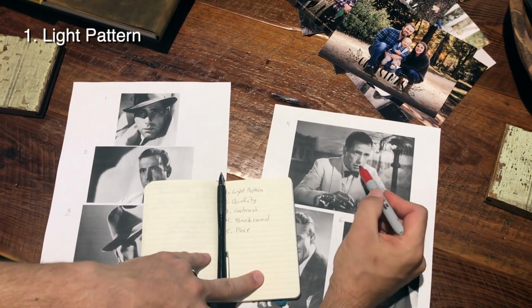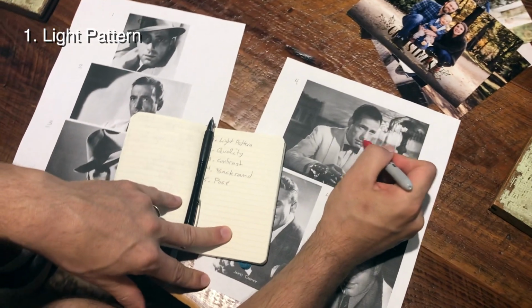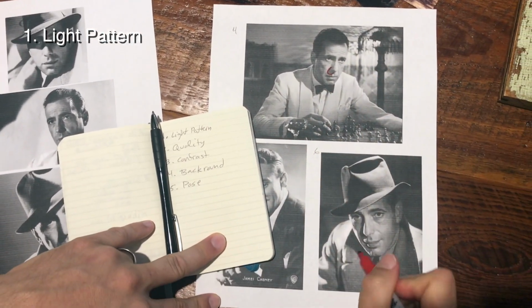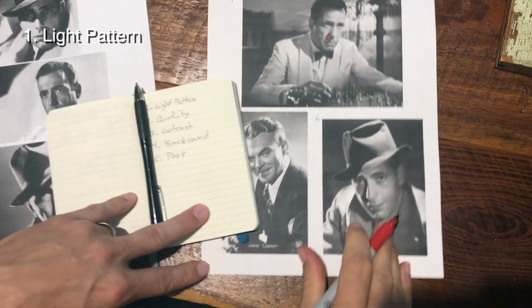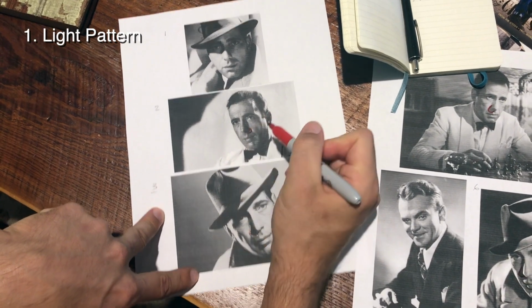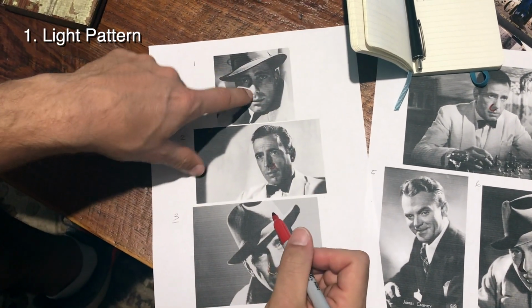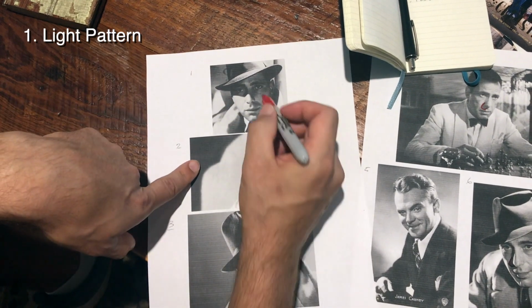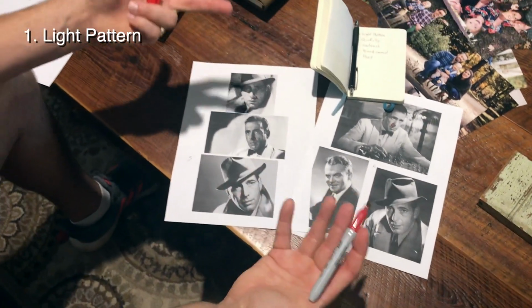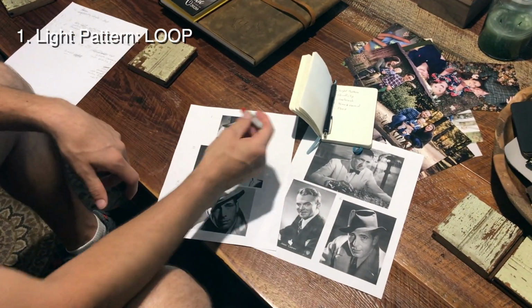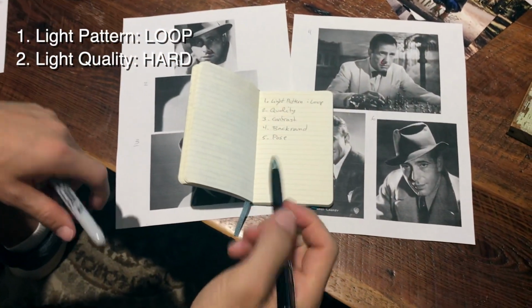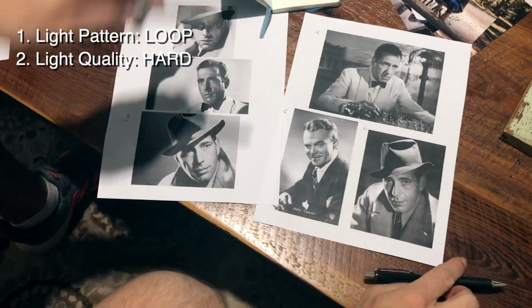You can see, generally define your key light pattern by finding the shadow on the other side of the nose. You can see the shadow right here under his nose. The same dark shadow here. Here again is that loop. Here it is again, that loop of shadow under his nose. And here it's a little bit harder to define, but we can see that his cheek is lit slightly and that loop appears here. So what we're getting is a real consistent loop lighting rather than a Rembrandt lighting or a butterfly light.